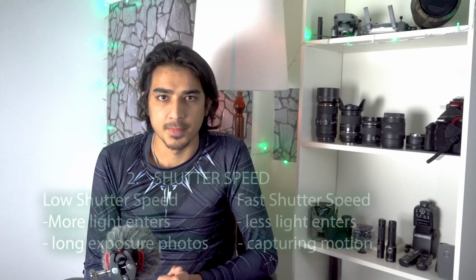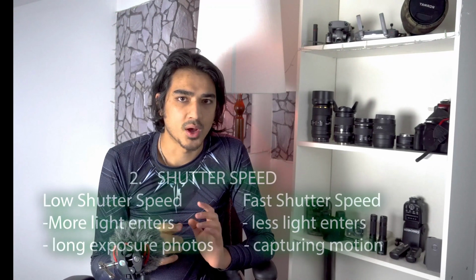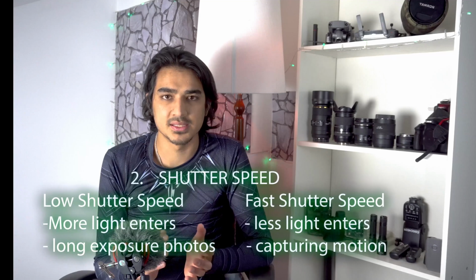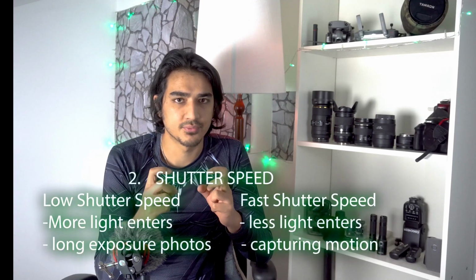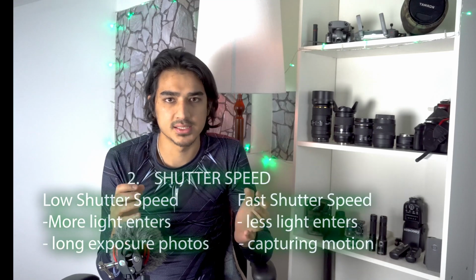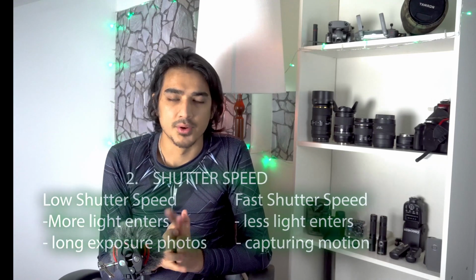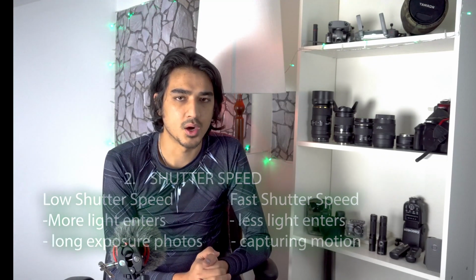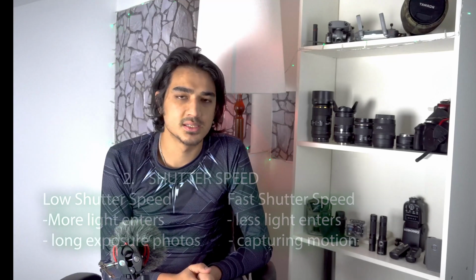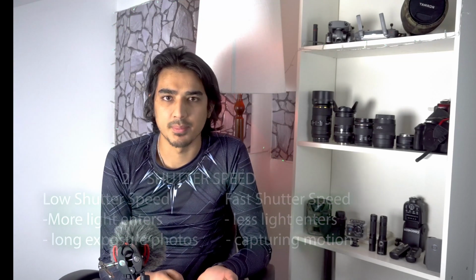For example, if you put your shutter speed at 1 by 3 seconds, that means the camera will be open for a third of a second, and if you try to click the photo then you will see lots of blurriness and shaking. So normally if you are doing handheld photography, the shutter speed should be about 1 by 160 to 1 by 200 and 1 by 250, otherwise there will be blurriness in the image and the camera will shake. That's why you need a tripod for long exposure photography.